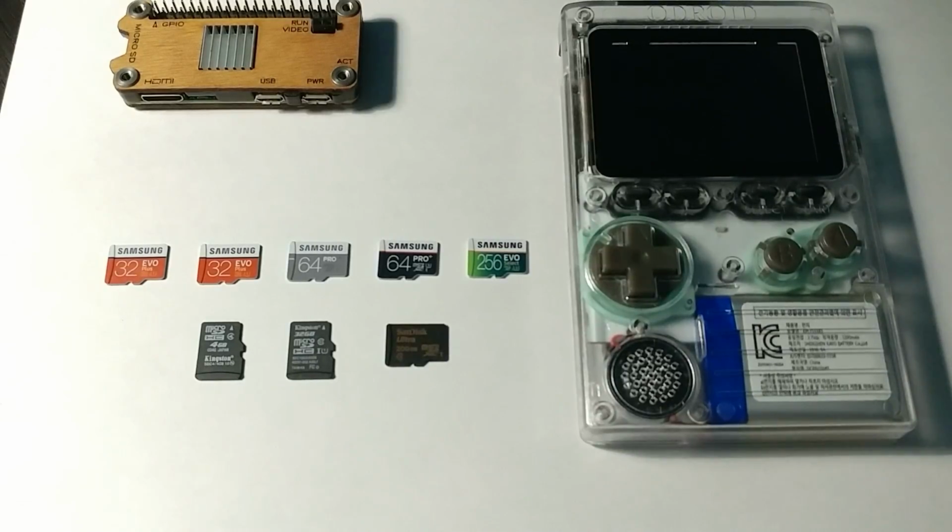This may look like a Samsung commercial, but it's not. I'm definitely not getting paid by Samsung or anybody else to make these videos. I just wanted to show you all of the SD cards that I have, and explain what they're used for.